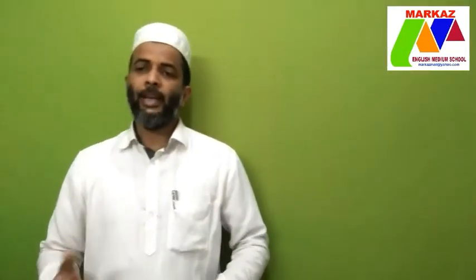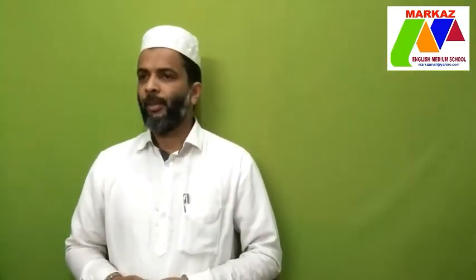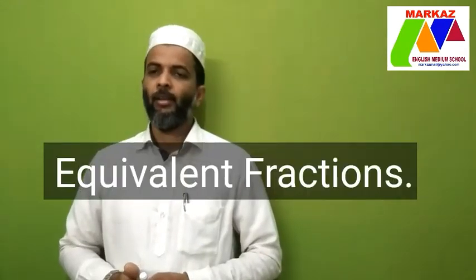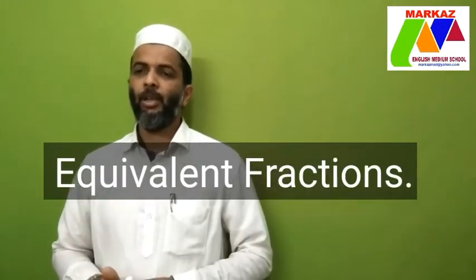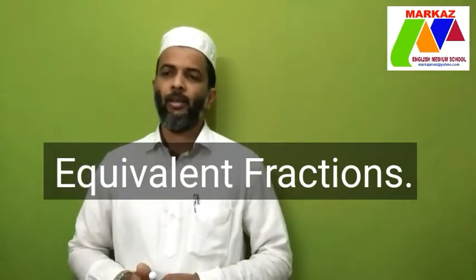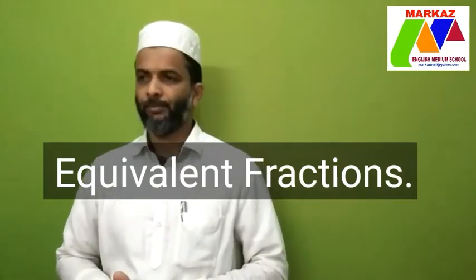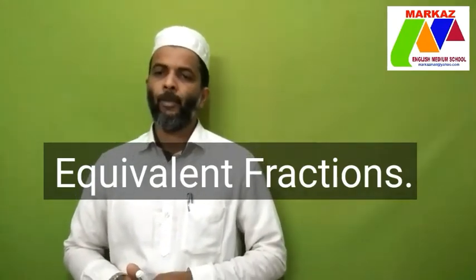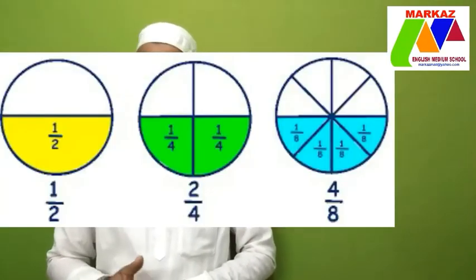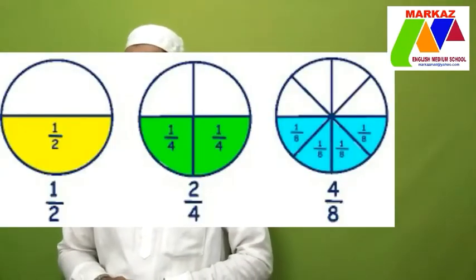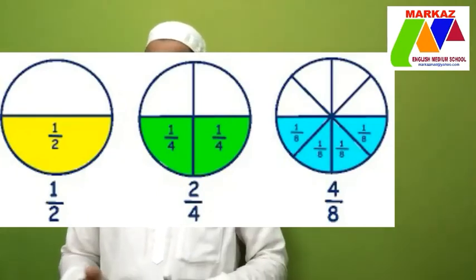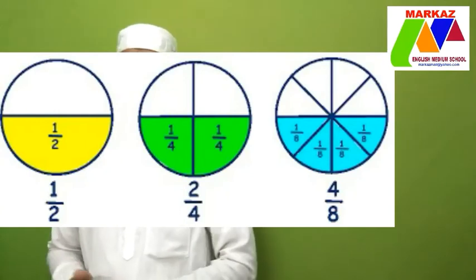Okay. There is one more type of fraction, that is equivalent fraction. Write next heading, equivalent fraction. Look at this circle. All are the same size, but each circle has been divided into a different number of parts.